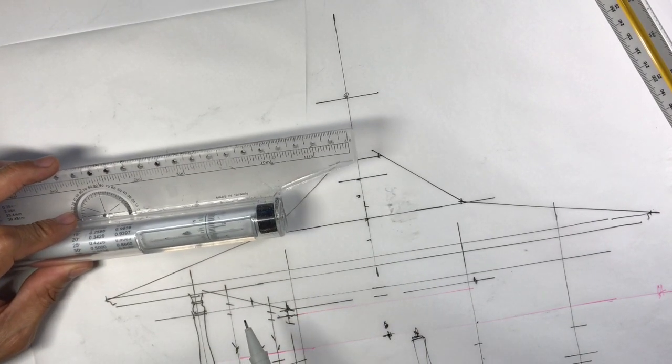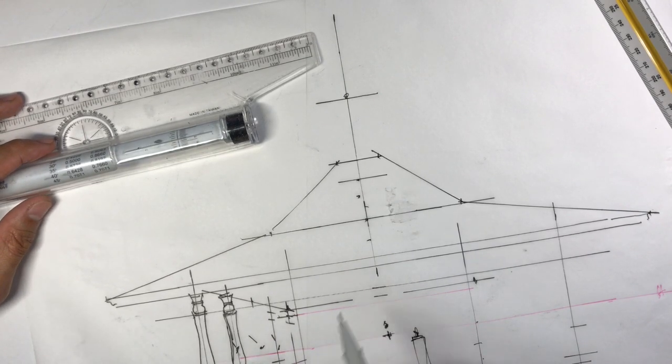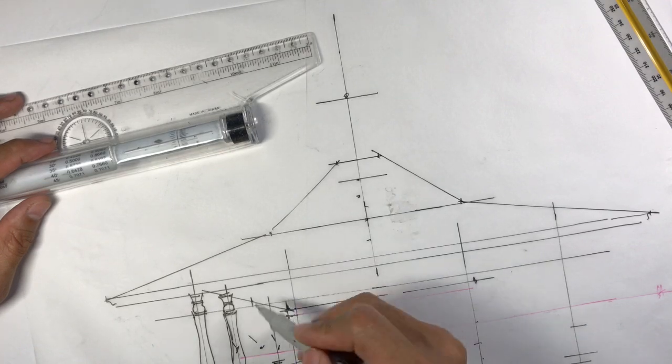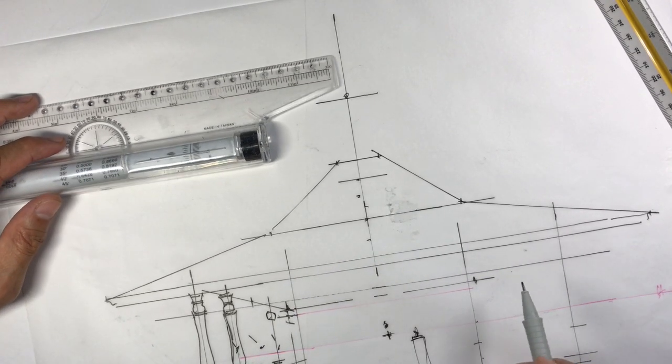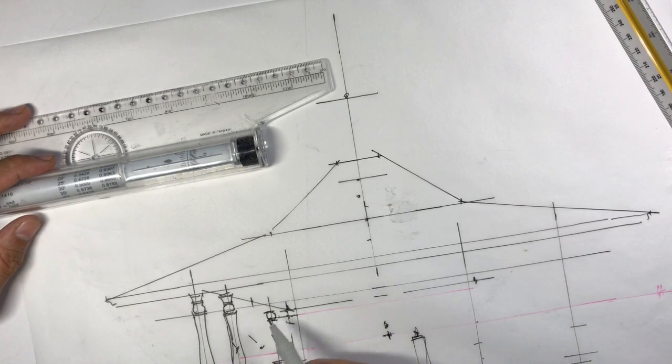Let's continue with the other column. So it's okay to have some mistakes because again, this is just the underlay we're going to use as reference for our final sketch on top of this.